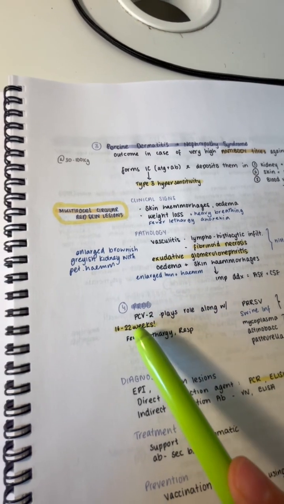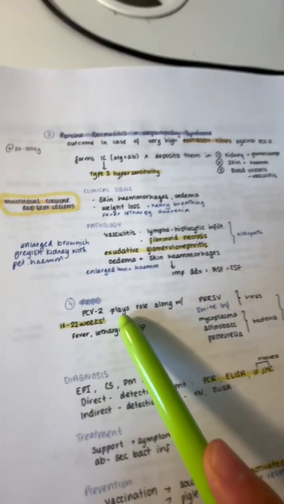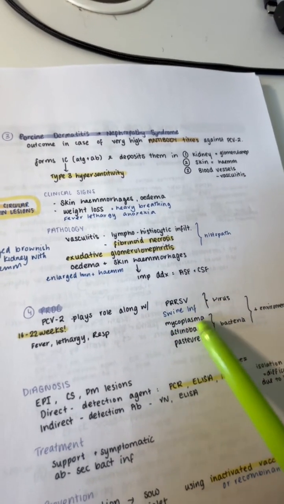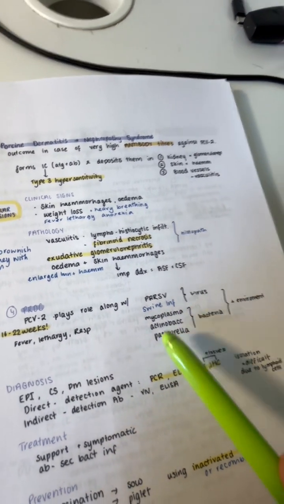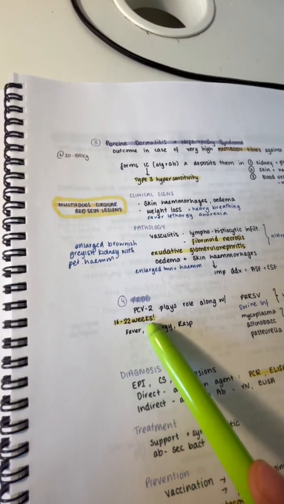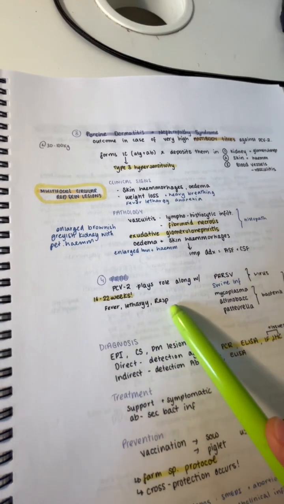This usually involves the porcine circovirus 2, but it also can include other viruses such as swine influenza, PRRSV, Mycoplasma, Pasteurella, and other pathogens in the environment. It affects animals at 16 to 22 weeks. It causes fever, lethargy, and respiratory problems.